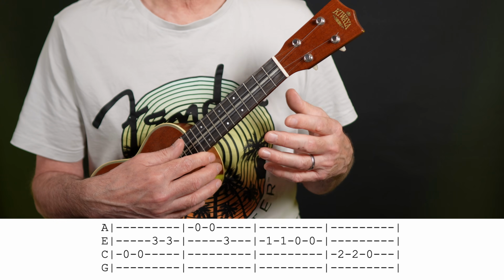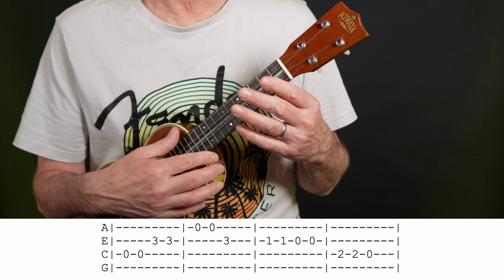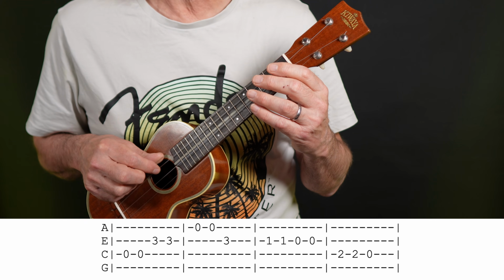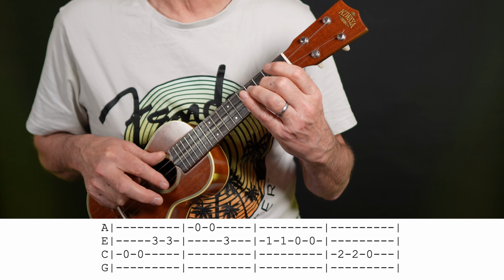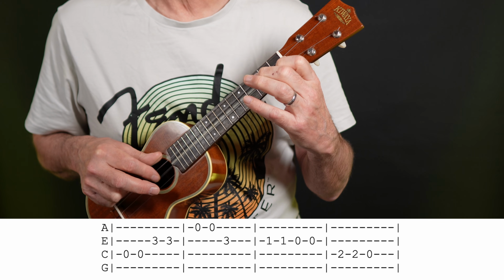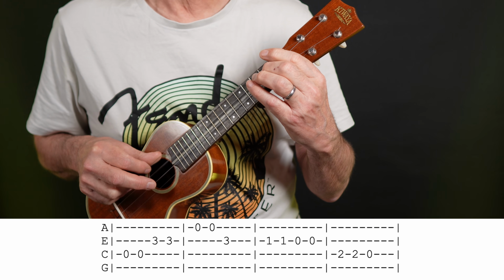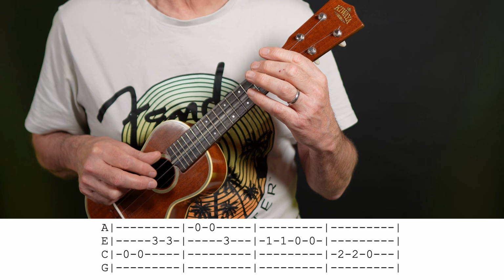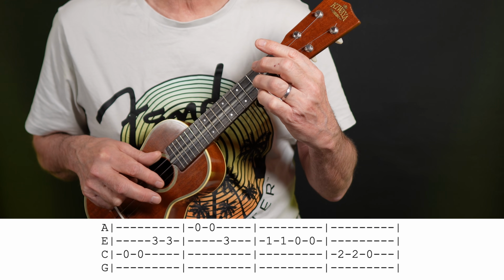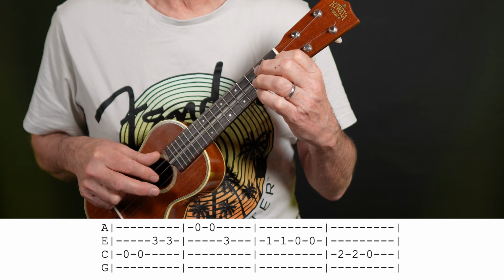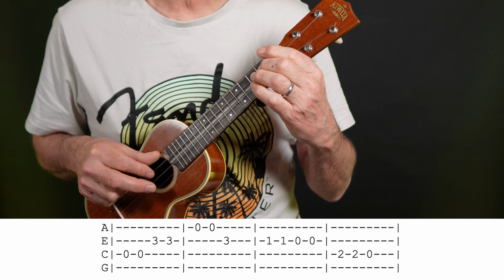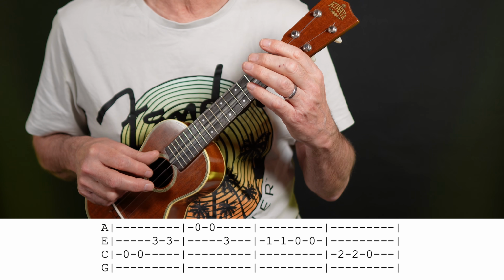And hopefully you can now hear that I'm playing the melody of the first line of Twinkle Twinkle Little Star. Twinkle, twinkle, little star, how I wonder what you are.